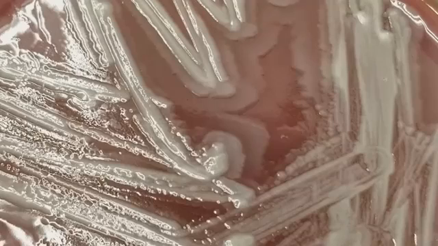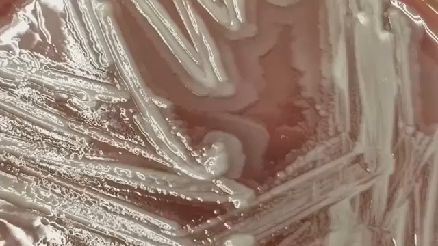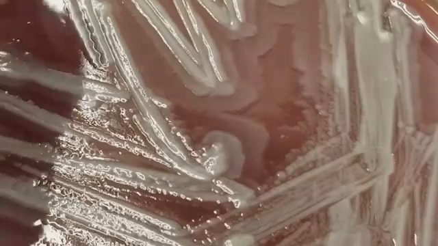But the main thing is that you need to remember what the site of collection was. If you don't know the site of collection, then obviously you can't really judge anything. Those are the things you need to look for, and so you need to know what is normal flora and what are the normal characteristics of those different bacteria.